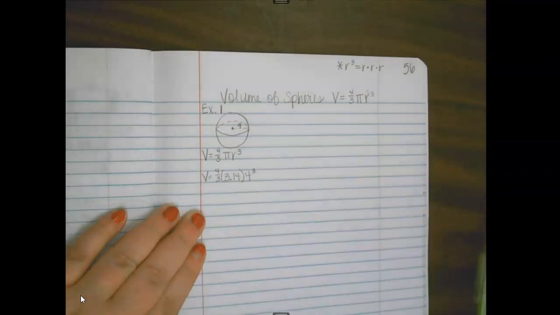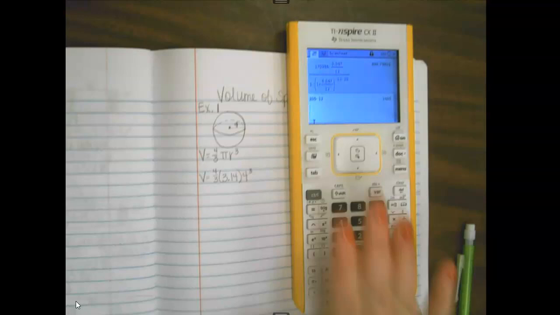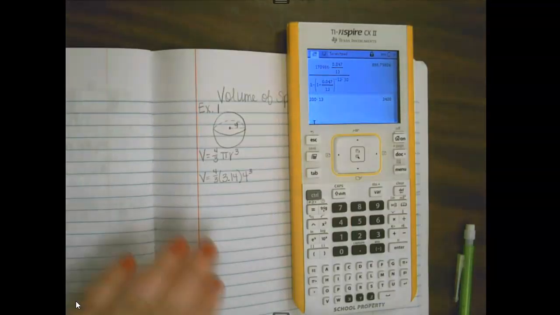Now I'm going to show you how to do it on the calculators that we use at school, because if you take your STAR test, you will be using these calculators on that test. This is the calculator that we use in class. It's called a TI Inspire.